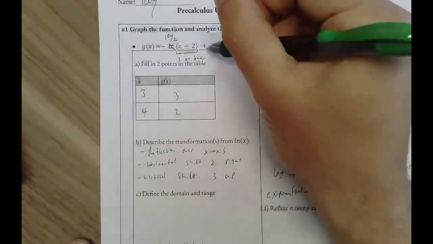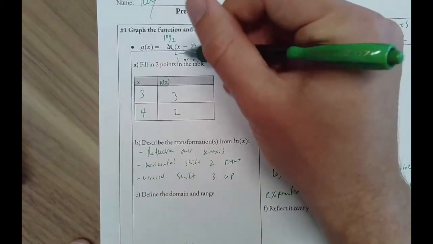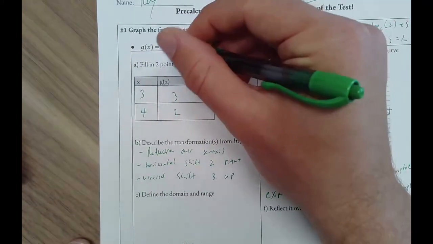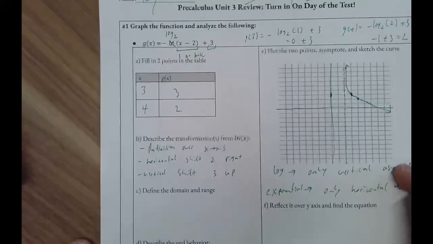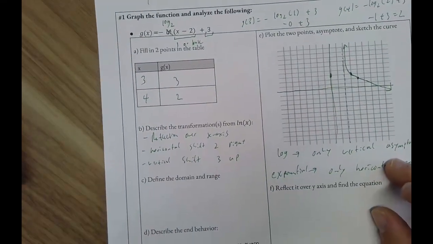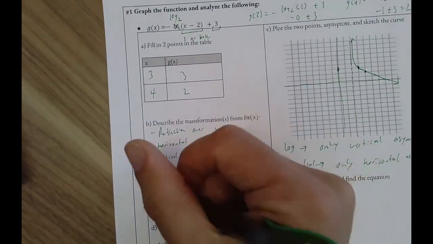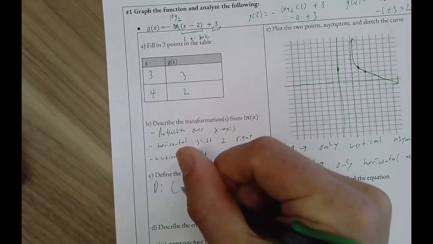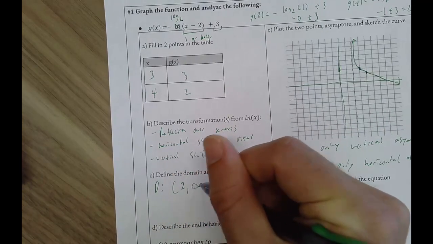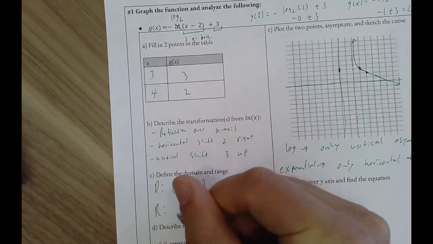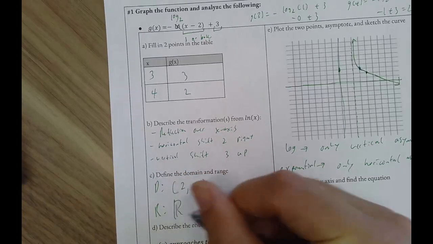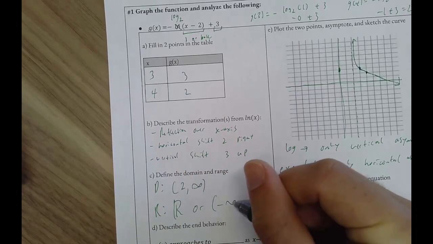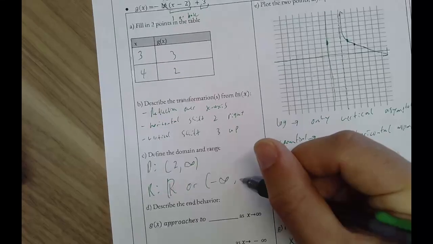The upward shift is that plus 3, the minus 2 is the 2 to the right, and the negative out front is that reflection over the x-axis. Define the domain and range. The domain is going to be from that asymptote, so from 2 to infinity, and the range is all real numbers, or negative infinity to infinity.